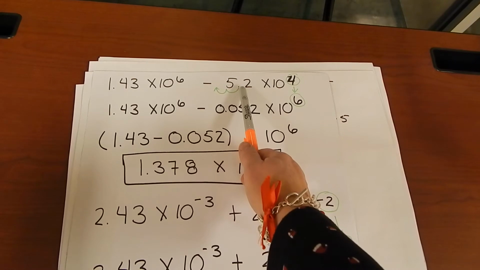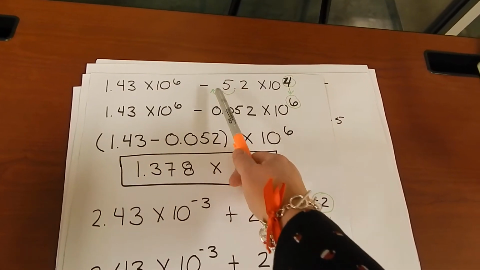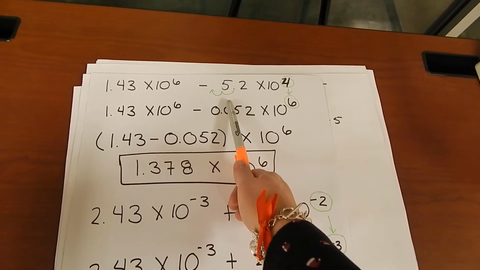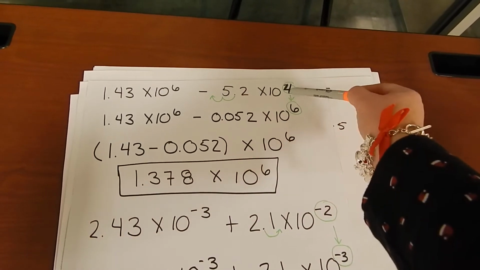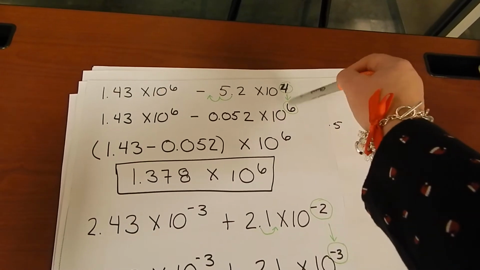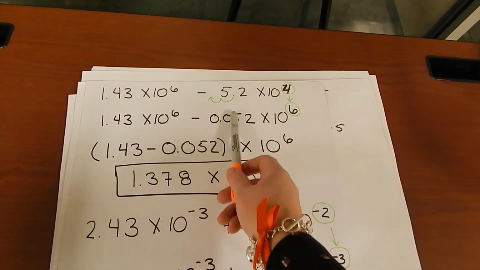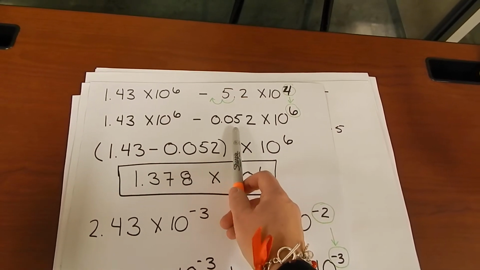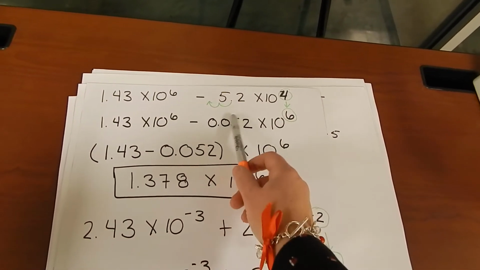And so I'm going to move my decimal to the left. Moving decimals to the left makes your exponent bigger. Moving decimals to the right makes your exponent smaller. So I want to move it 2 spots because going from 4 to 6 is 2 spots. So I'm going to move it 1, 2. So I rewrite this as 0.052 times 10 to the 6th.